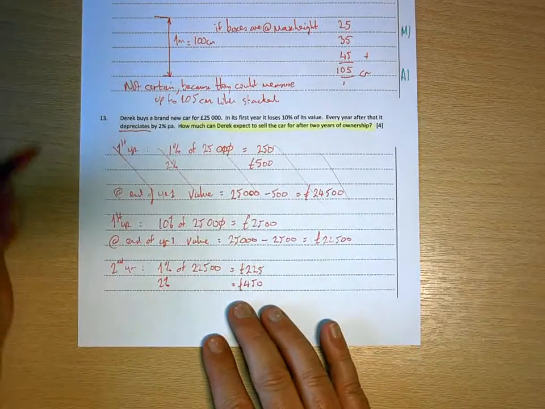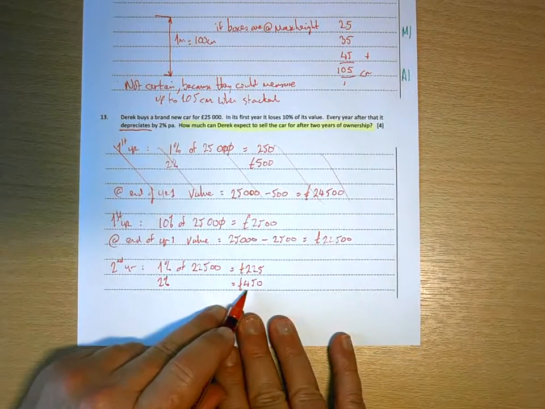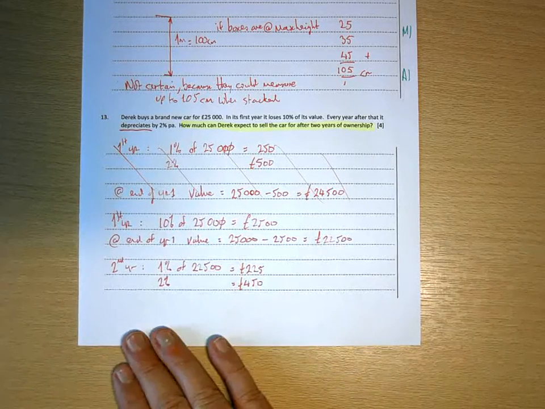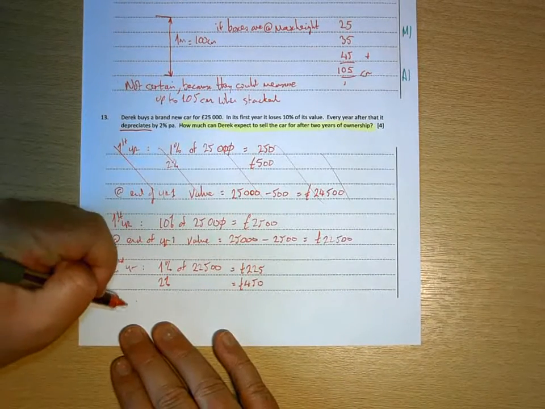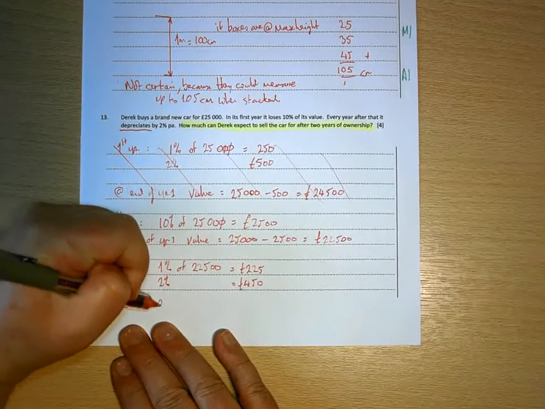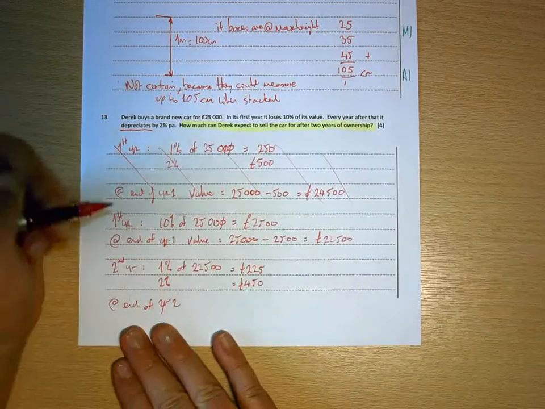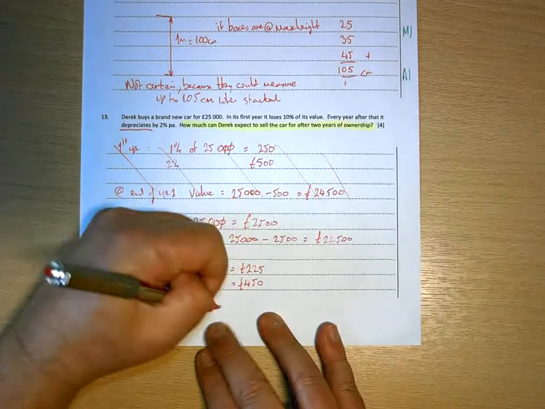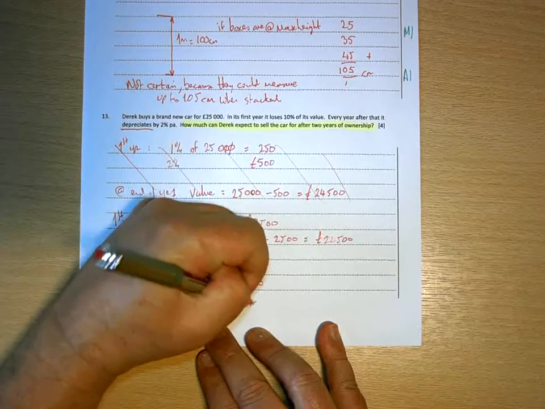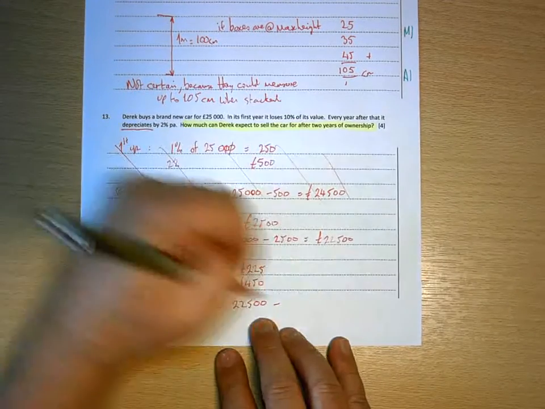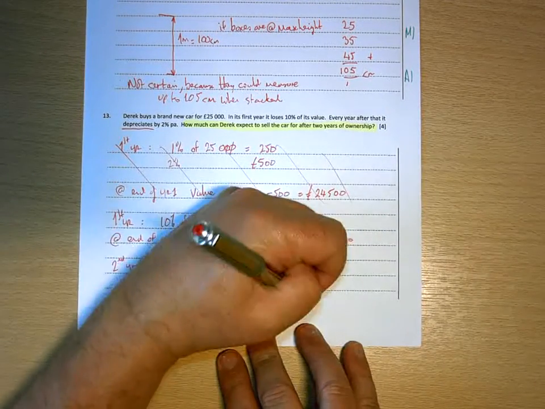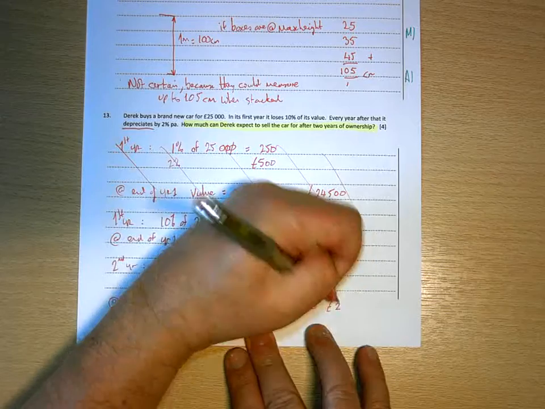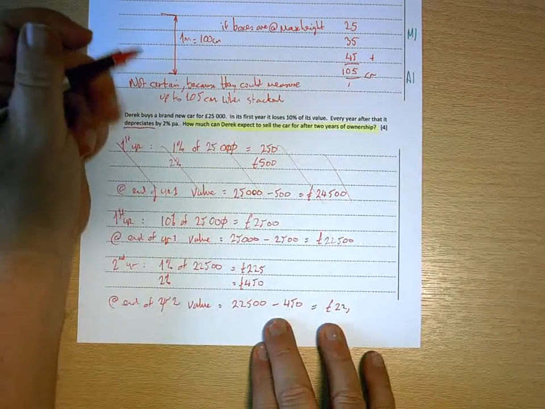So in the second year it is losing £450 of value. So at the end of year 2, its value will be 22,500 less £450, which is going to be £22,050.